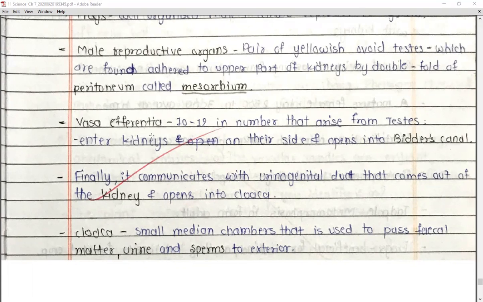So these vasa efferentia enter the kidneys on the side, and from the side of the kidneys they open into a canal which is known as the Bidder's canal. And finally, this communicates with the urinogenital duct that comes out of the kidney and opens into the cloaca.